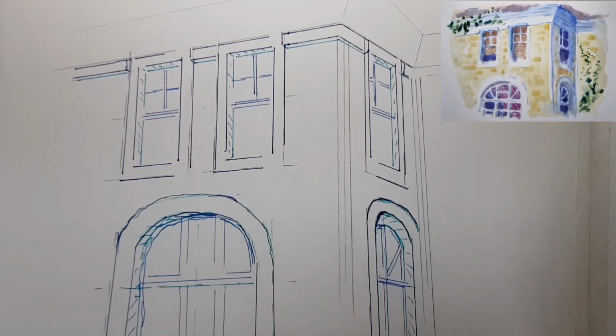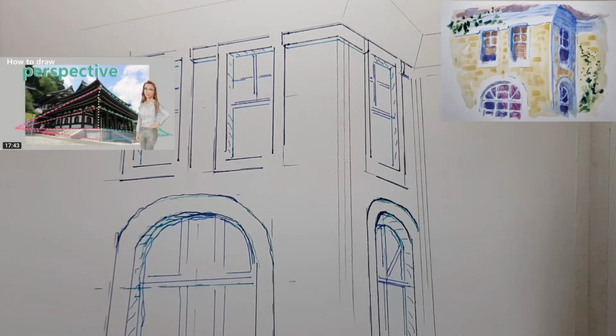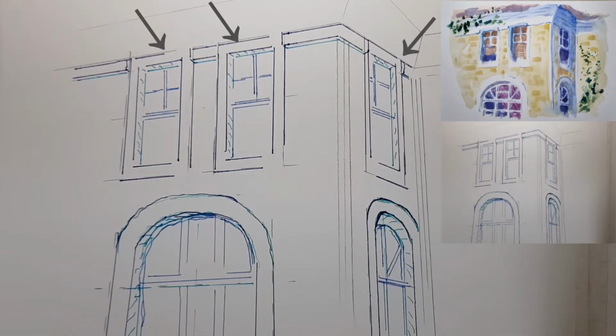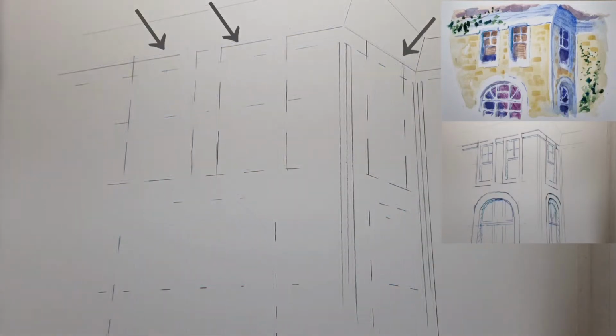In this video we will learn how to draw windows in perspective. We already talked about what perspective is and the rules in the video about perspective. So in this video we will focus on how it affects windows. I'm going to use pens, but you can use pencil. Let's start with the rectangular windows.